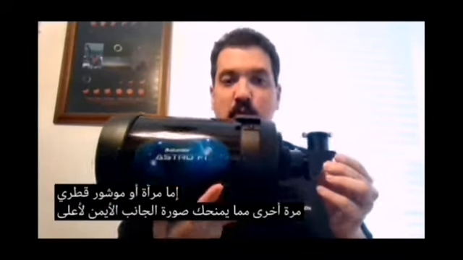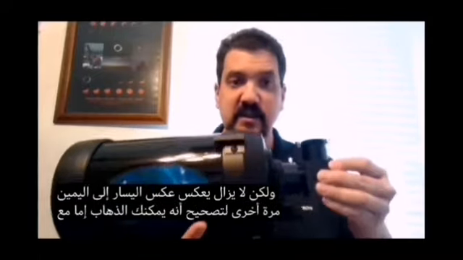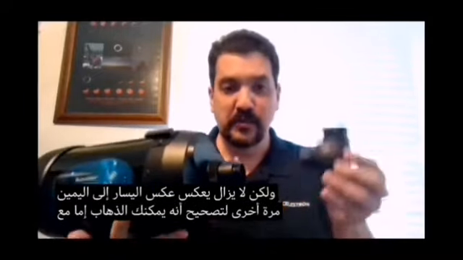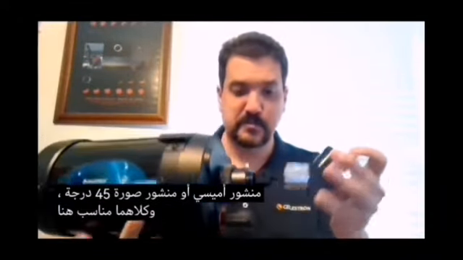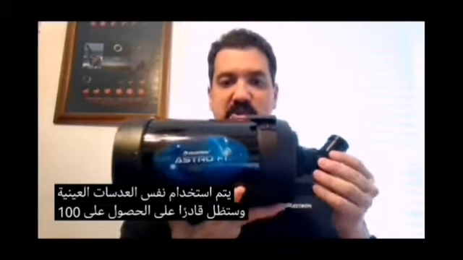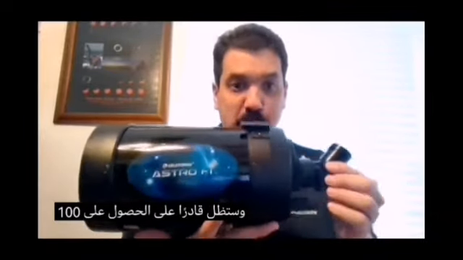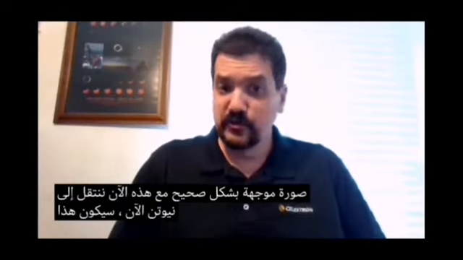Normally, a Schmidt-Cassegrain will come with a 90-degree either mirror or prism diagonal, again, giving you a right side up image, but still mirror reversed left to right. Again, to correct that, you can go with either an Amici prism or the 45-degree erect image prism. Both fit in here, same eyepieces are used, and you will still be able to get a 100% correctly oriented image with these. Now, we go on to Newtonians.